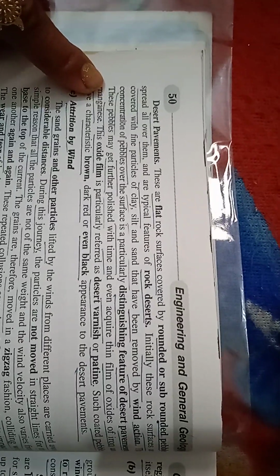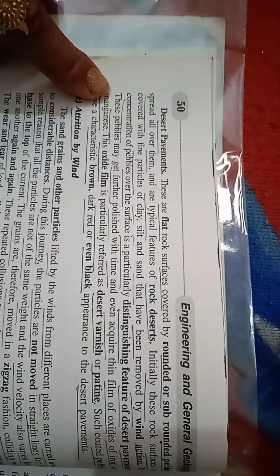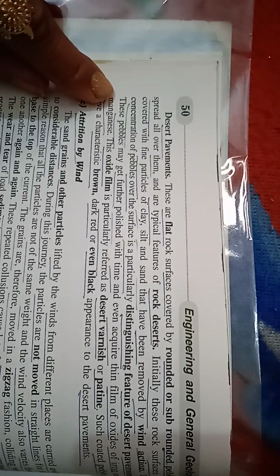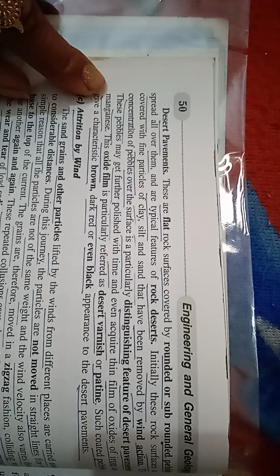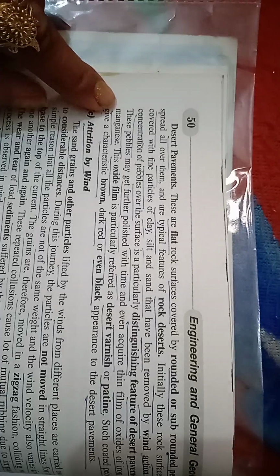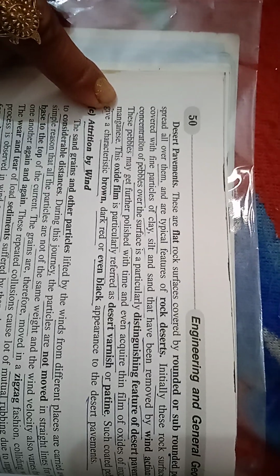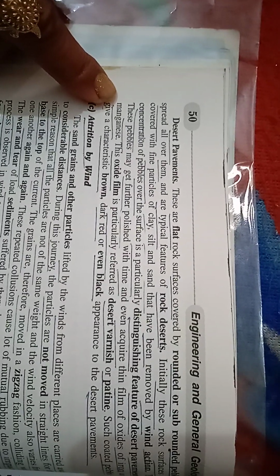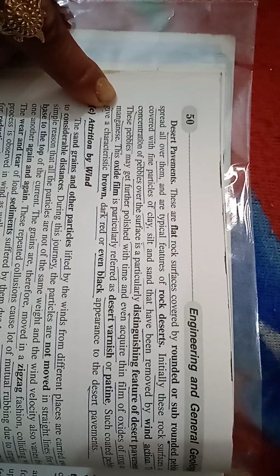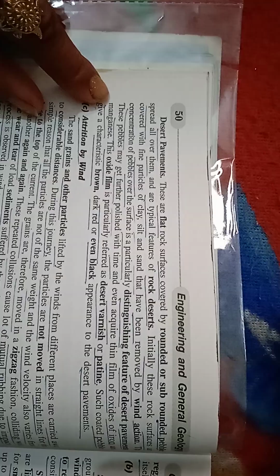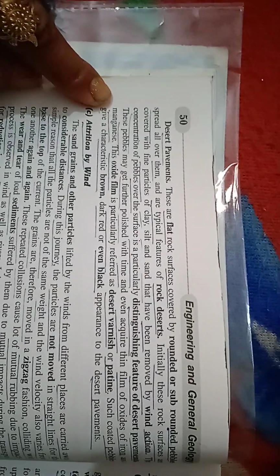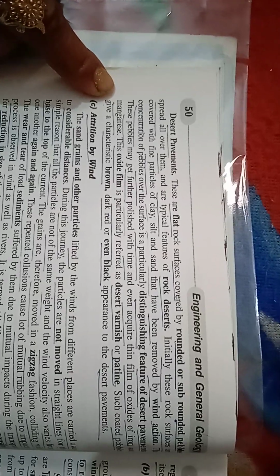These pebbles may get further polished with time, and events acquire a thin film of oxides of iron and manganese. This oxide film is particularly referred to as desert varnish or patina. Such coated pebbles give a characteristic brown, dark red, or even black appearance to the desert pavement.